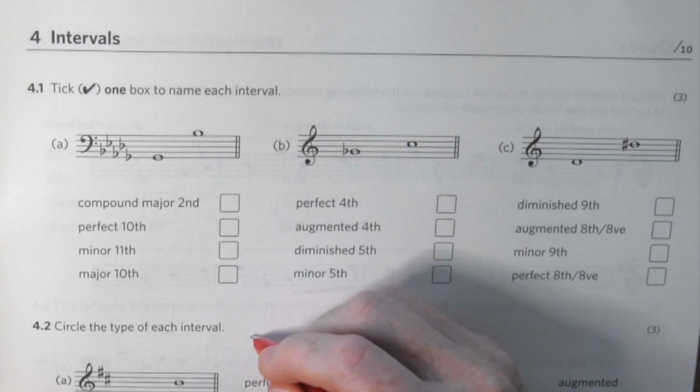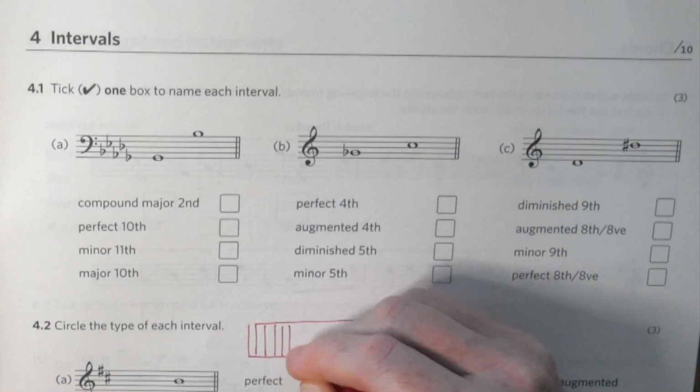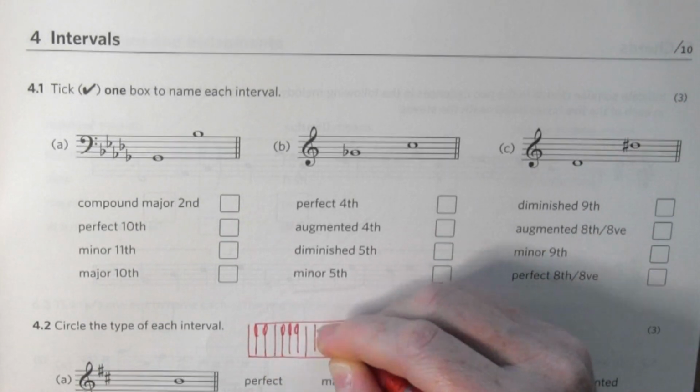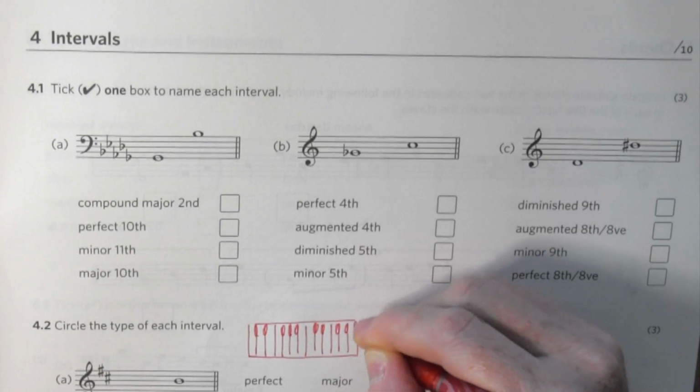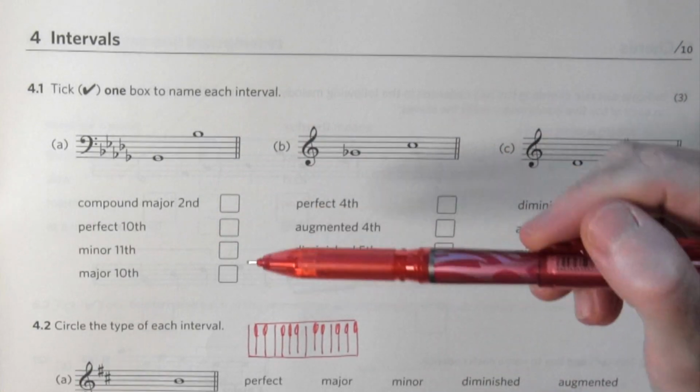I know that for this I need to write a keyboard. I'll write it here, so I can use it for both questions. Okay, in this first question, we need to tick the box that shows the right name for each interval.